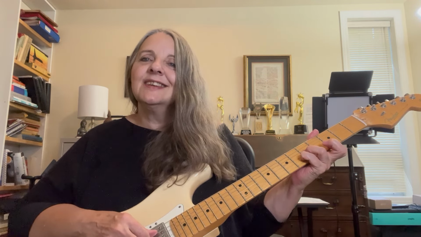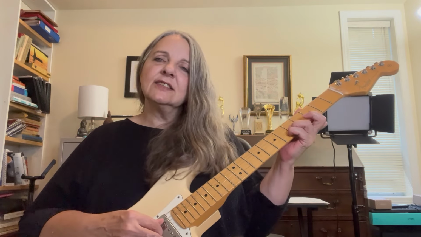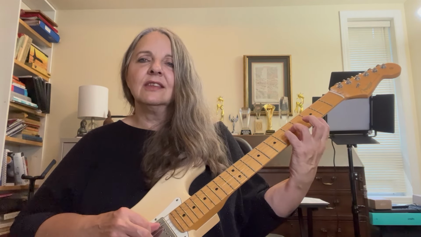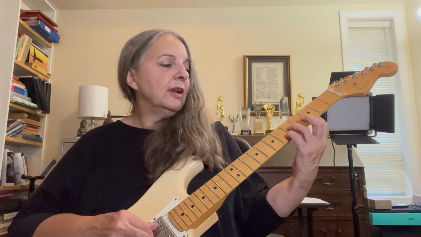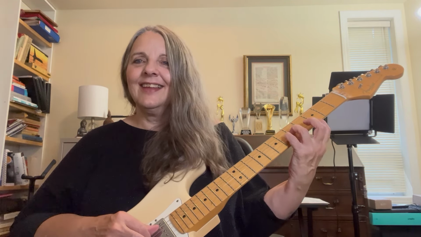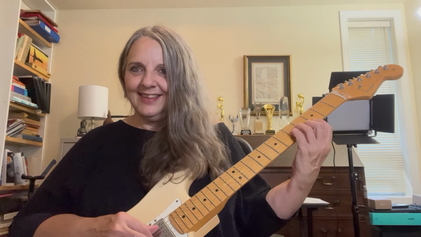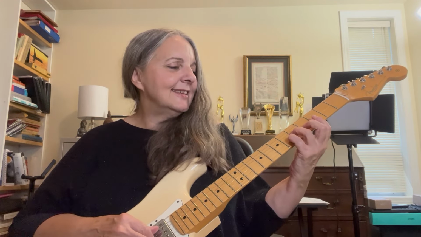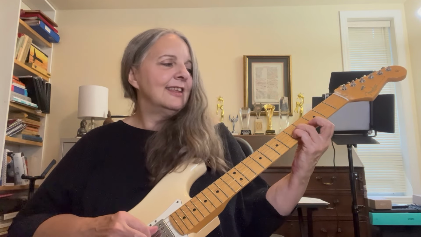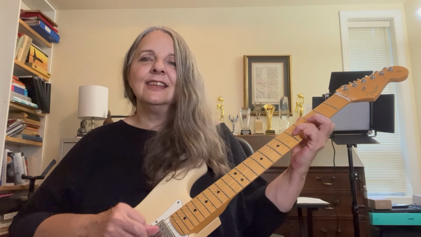C, F, and G. So that's a nice sus4, right? C, F, and G. That's in root position. And then you want to resolve it to the C, E, and G. Wait a minute. I want C and F, G, C and E and G, and then C and D and G, right?